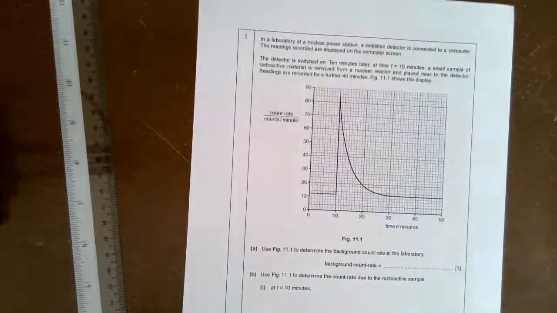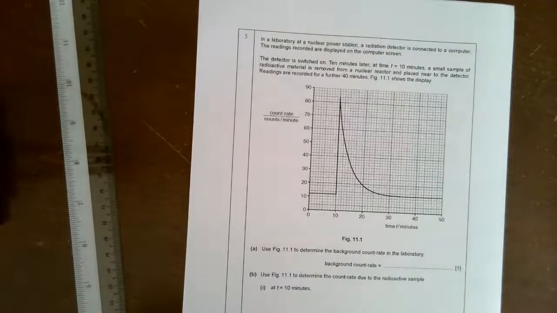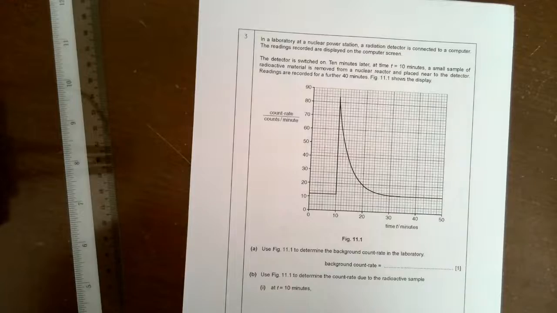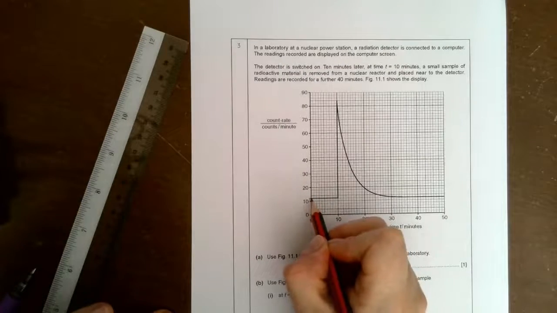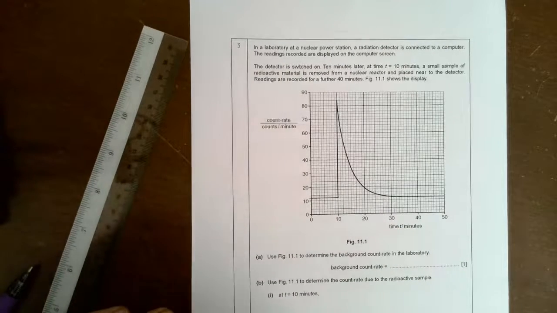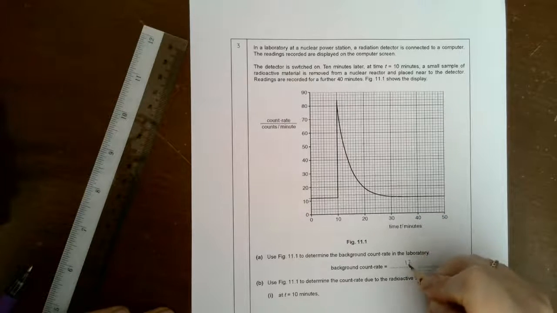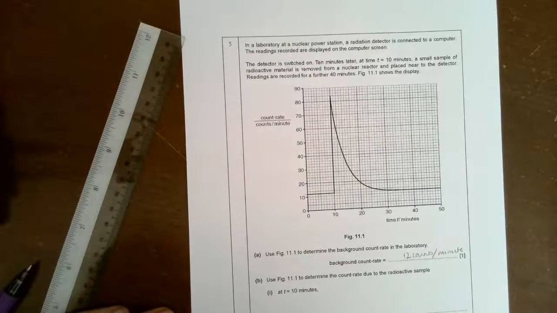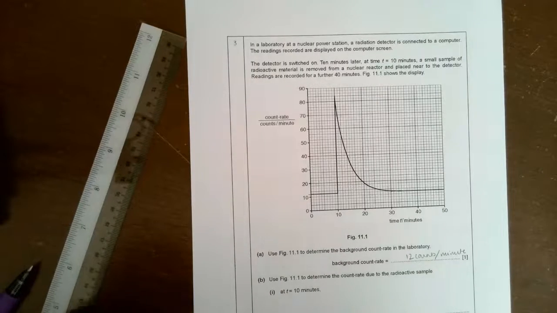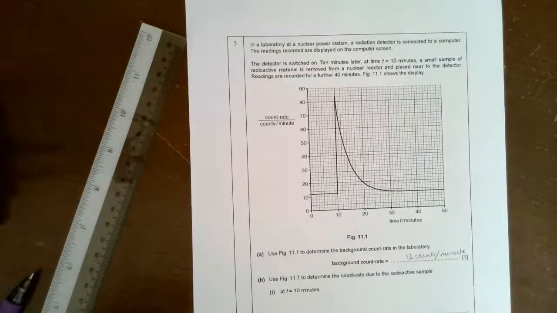So the last question you were asked to do, you've got another count rate graph. Originally for 10 minutes the detector is only detecting background radiation, because it says that at time t equals 10 minutes a small sample is removed and placed near to the detector. Really straightforward. The first thing we are going to do is look at this value here, and that's at 12 counts per minute, so the background radiation is just 12 counts per minute. You need to put the counts per minute and not just the number 12, because count rate can be measured per second, per minute, per hour, so you need to show that you've acknowledged that.